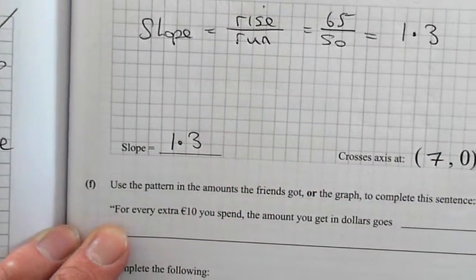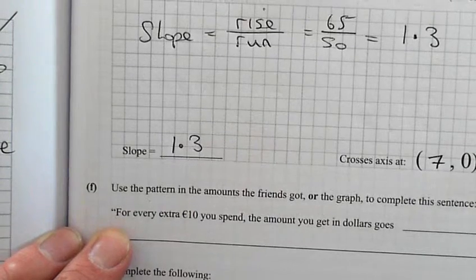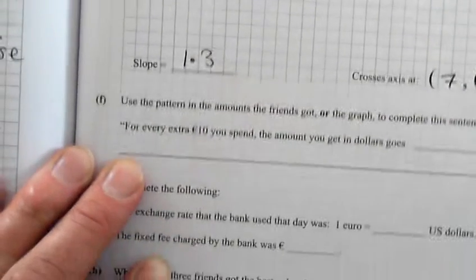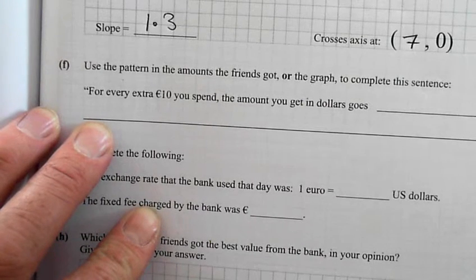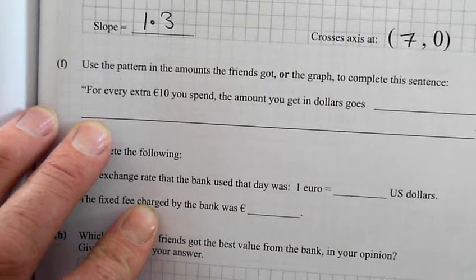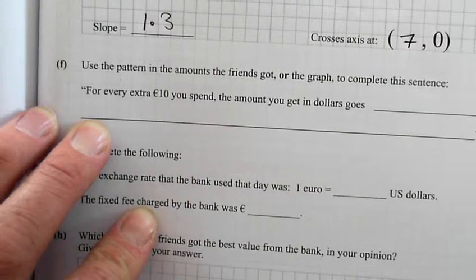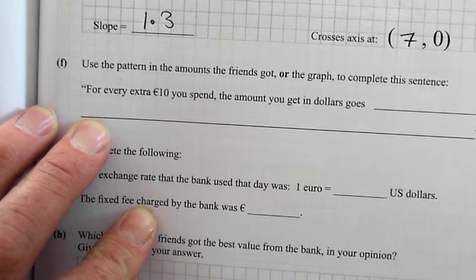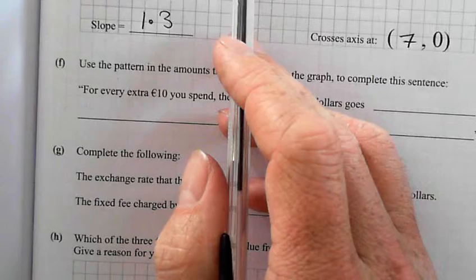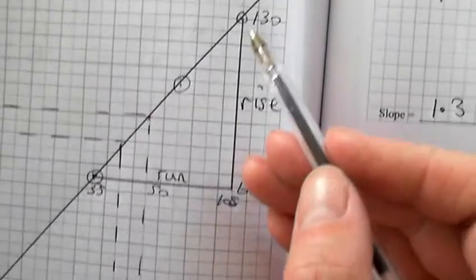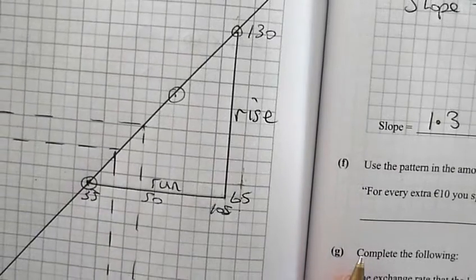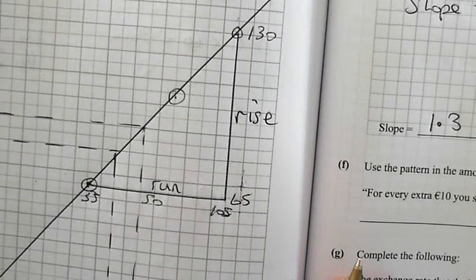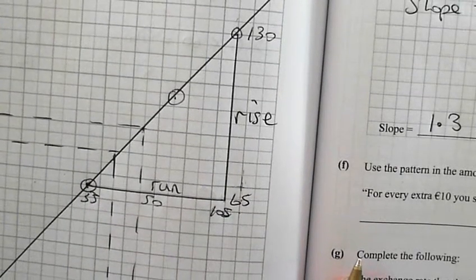Do you get that? Y2 minus Y1, you can use that. Did you get 1.3? Well, this is probably the better way to do it. Say if you didn't know that, you normally would put x2 minus x1 over y2 minus y1.